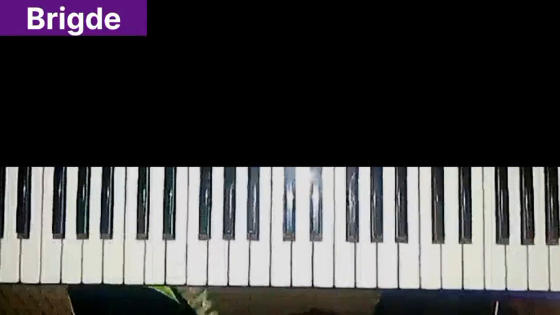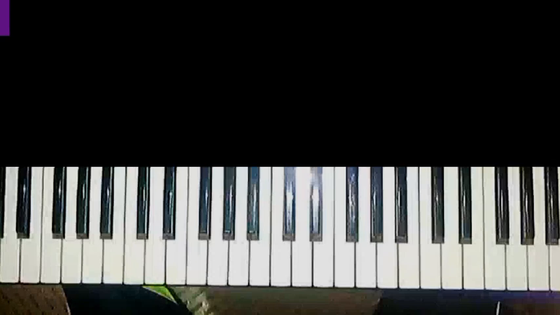So that's just basically how the song flows. This is just the tune. Okay, so the other part of the song is just basically how the chorus goes.